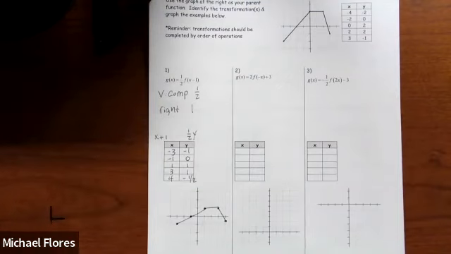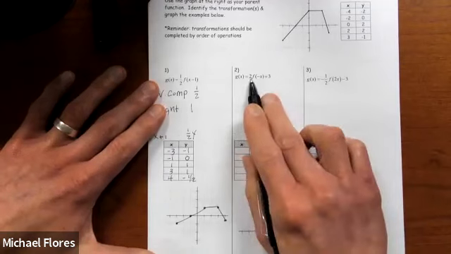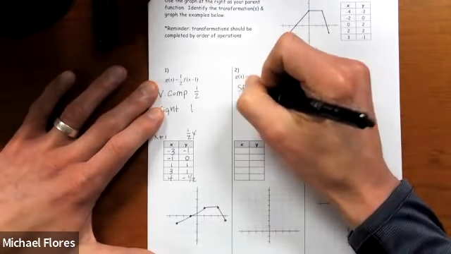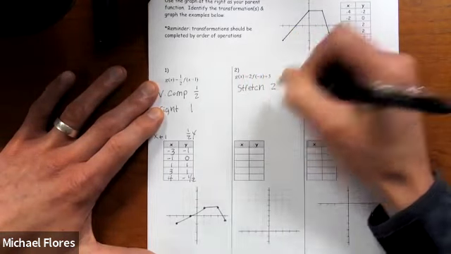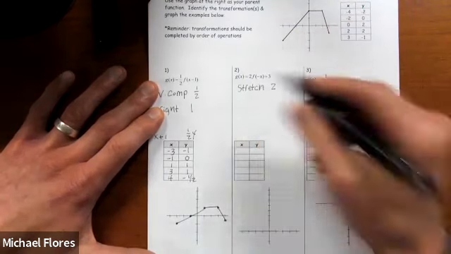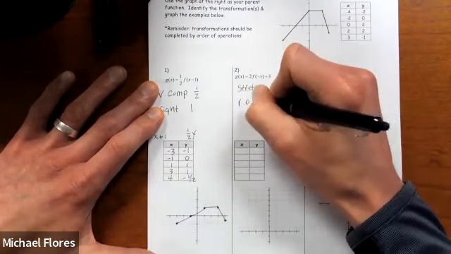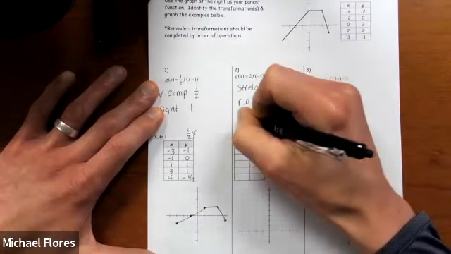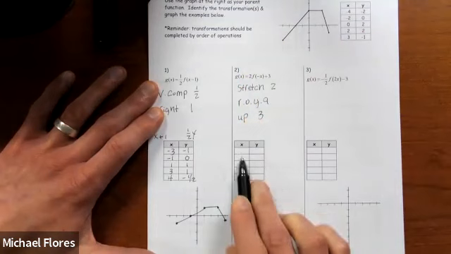Example 1. All right, let's take a look at example 2. Well, we're going to have a vertical stretch of 2. Here we have a -x, so we're going to have a reflection over the y axis, and then we're going up 3. So let's start with our x transformation tables.